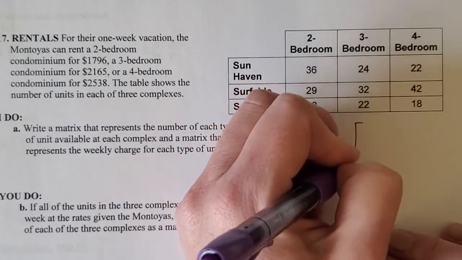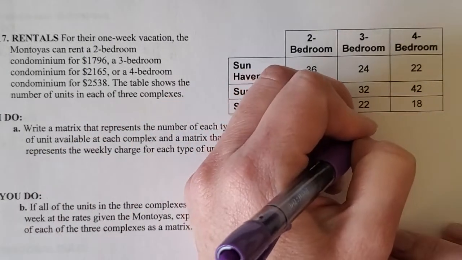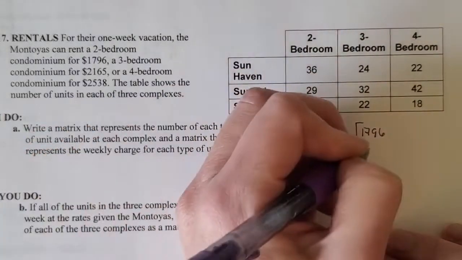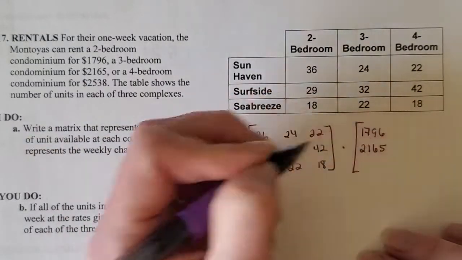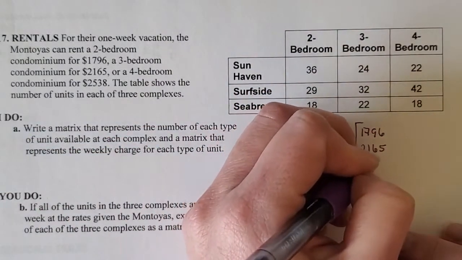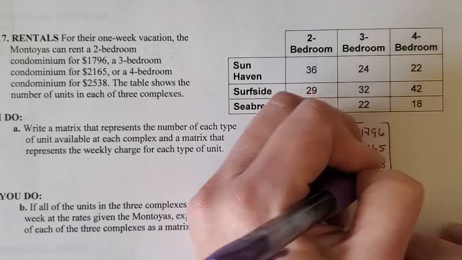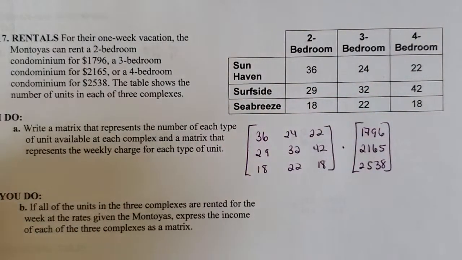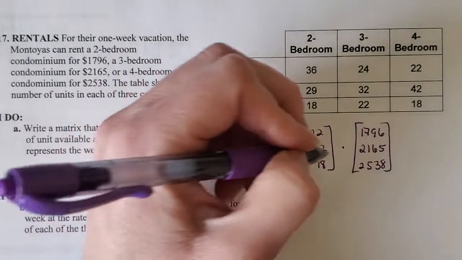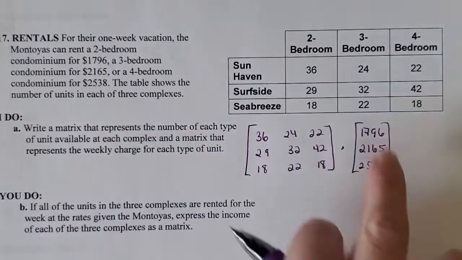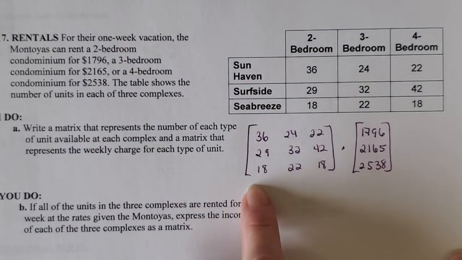So the weekly charge for each unit, $17.96, $21.65, and $25.38. So that's what I do, and now it says if all the units in the 3 complexes are rented for the week at the given rates, show the income of each of the 3 complexes. So if you want to figure out how much they're going to make, you take what they're charging by what they have, and you'll get the answer.